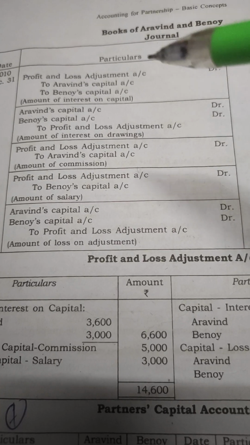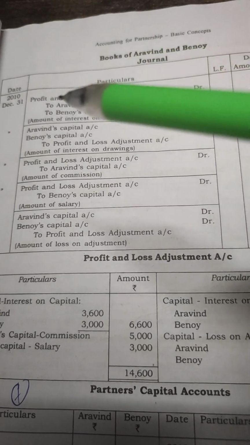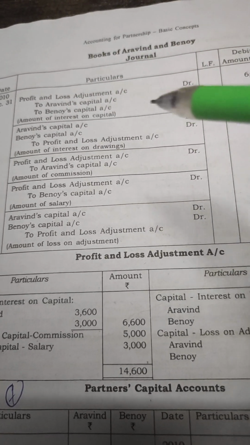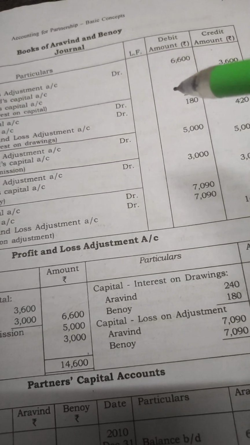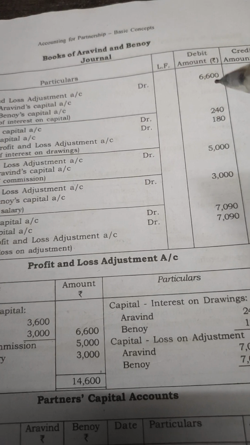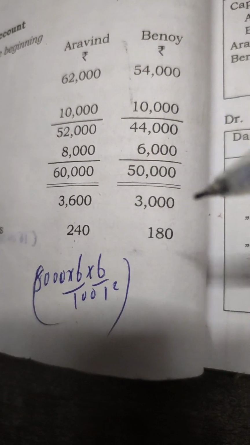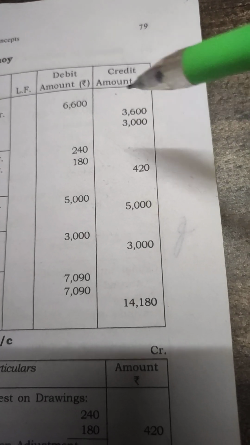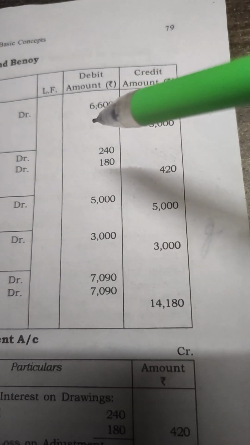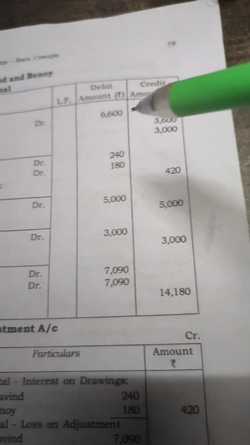The first is relating to the interest on capital. Adjusting the interest on capital, it is adjusted by passing the journal entry. Profit and loss adjustment account debited to Aravind's capital and Binoy's capital account. So the debit amount is the respective partners' interest on capital. We have already calculated as 3,600 and 3,000. So we have written on the credit side the respective partners' amount. By adding these, we get the amount 6,600. That is, we have to write on the debit side.